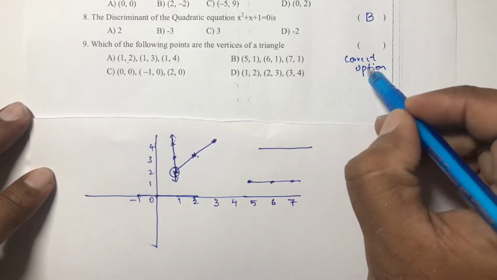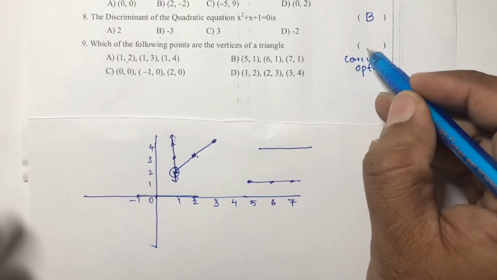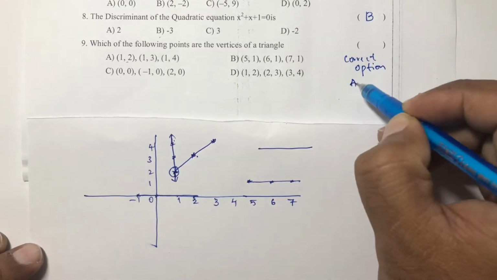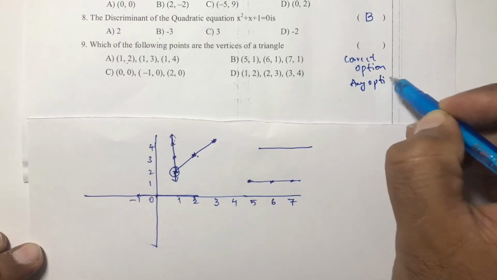So when you get something like that in the exam, you can attempt any one of these options. If you attempt any option, you will be provided the marks.